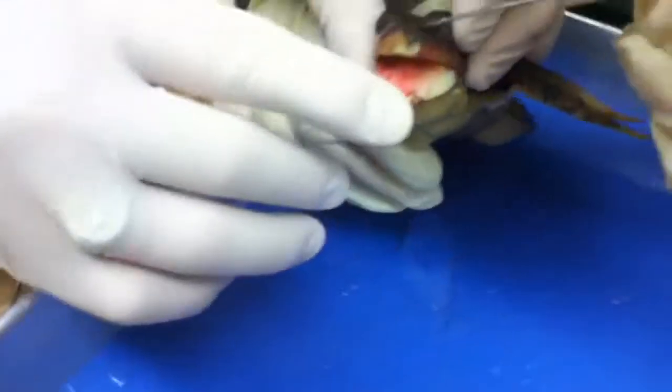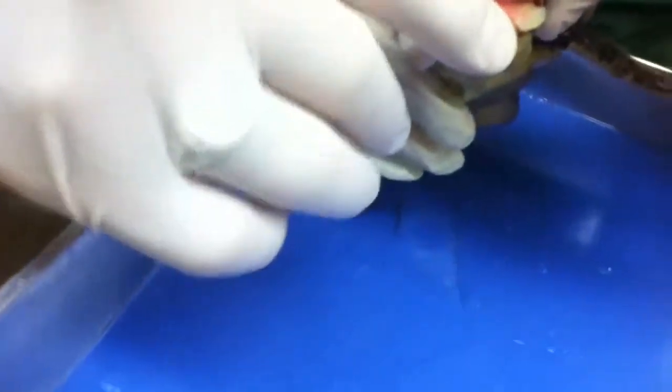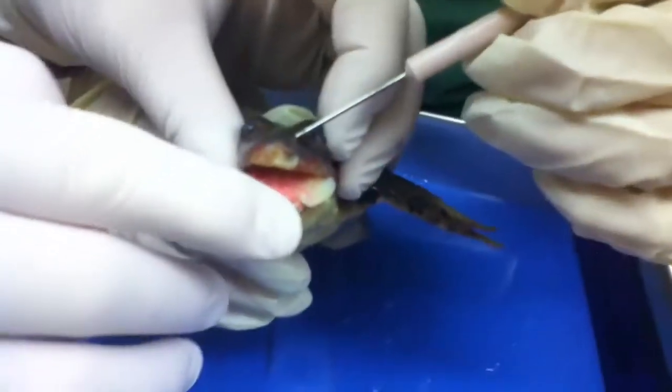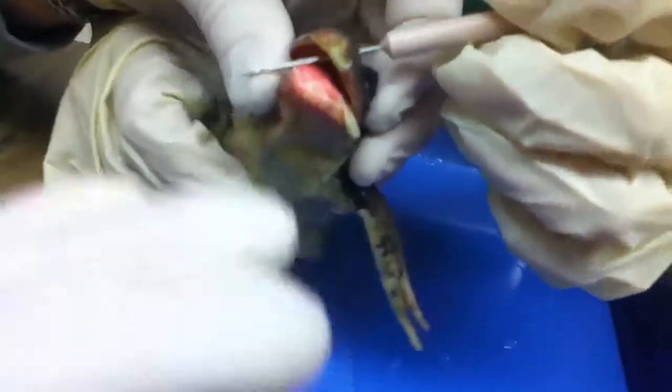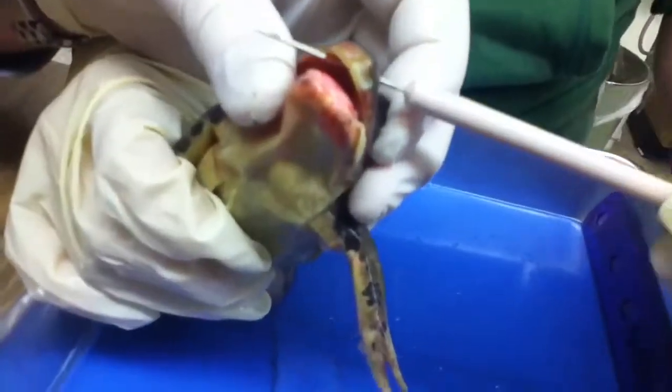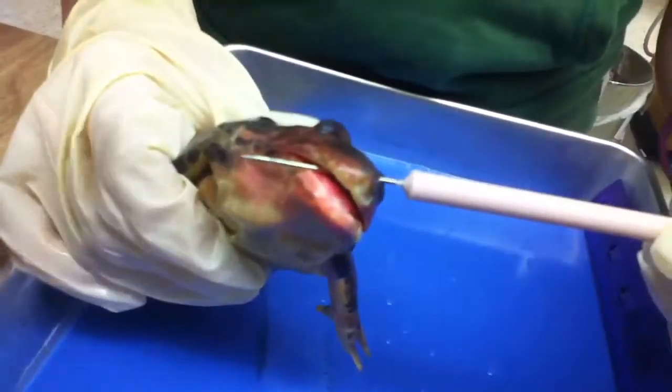Okay. So I just shove it in his nose? You're not shoving anything. You're following the natural path. See, you didn't shove anything in. You just followed the natural opening. So now you've got this. Now look.